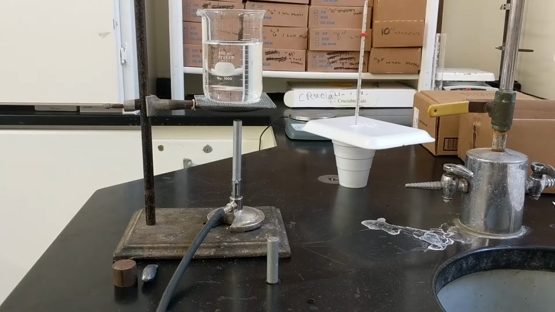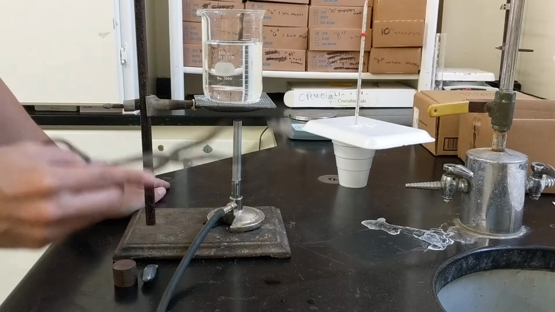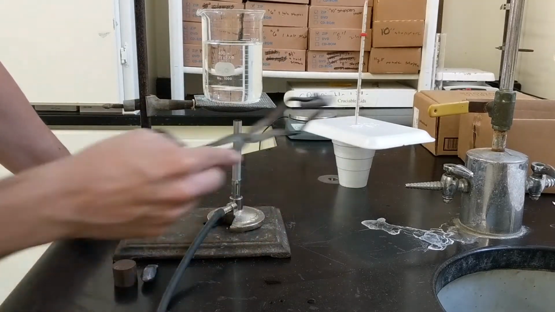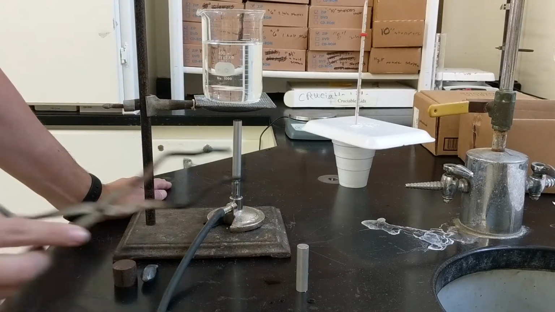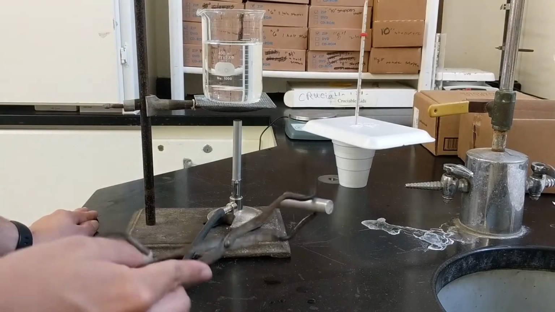Welcome to today's lab. We are going to be doing a calorimeter lab. This is the way that scientists actually calculate the specific heat of different substances. The only difference is this is a much cheaper, jankier setup than scientists have, so our results might not be as accurate. So this is aluminum.